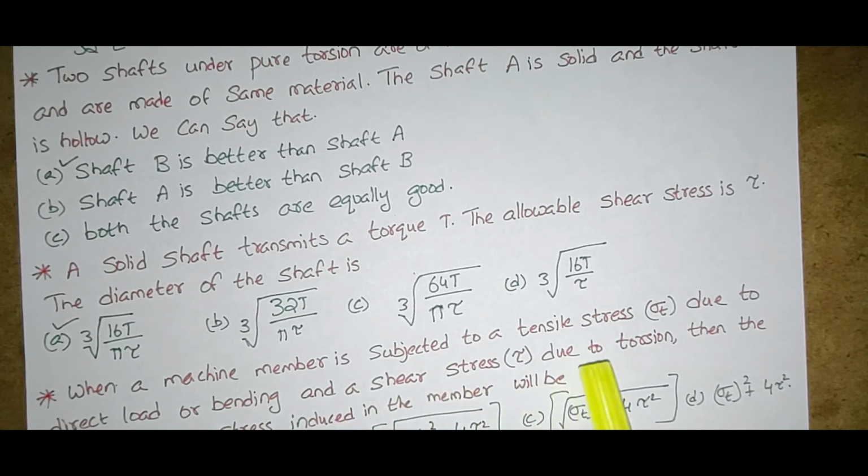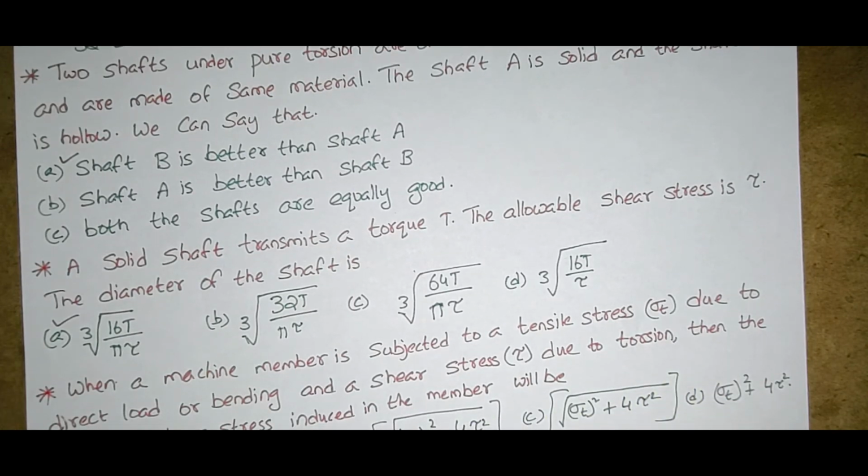When a machine member is subjected to a tensile stress sigma t due to direct load or bending and a shear stress tau due to torsion, then the maximum shear stress induced in the member will be this one: 1 by 2 into root of sigma t square plus 4 tau square.